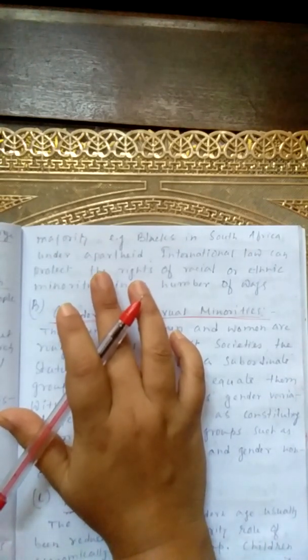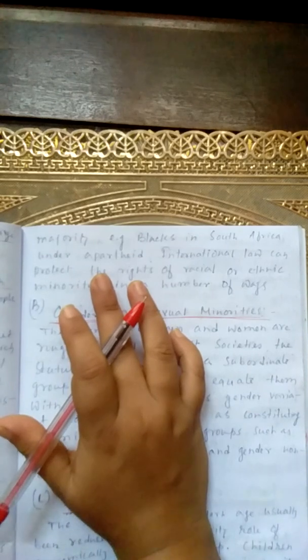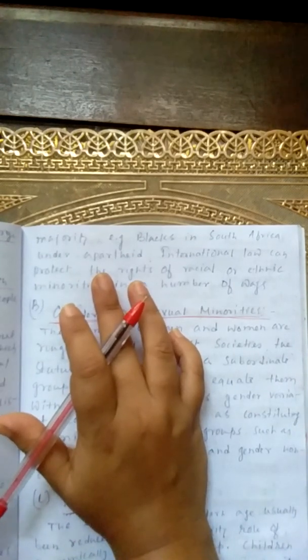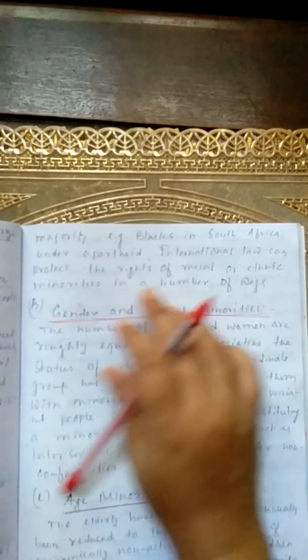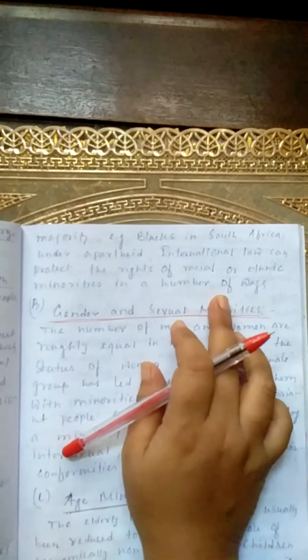and they also mistreated other races. Understand? So this is an example of racial or ethnic minorities. International law can protect the rights of racial or ethnic minorities in a number of ways.